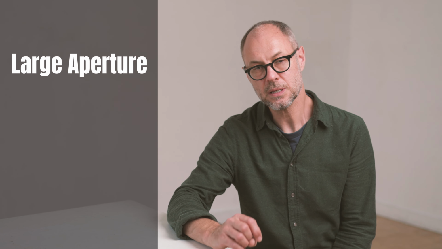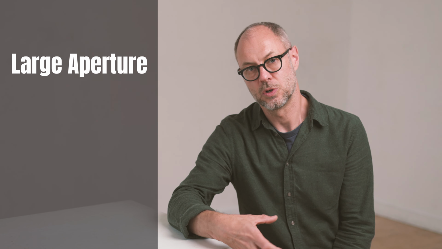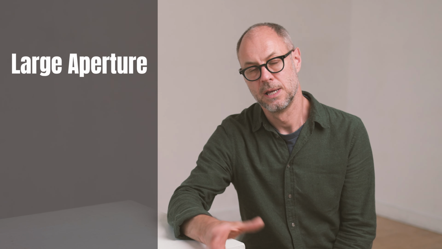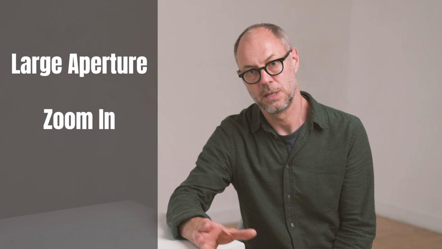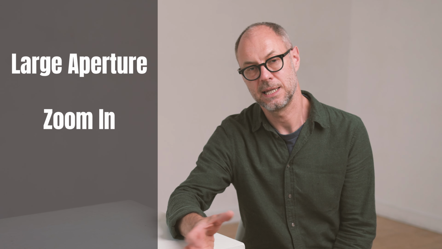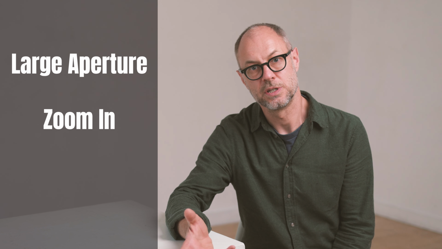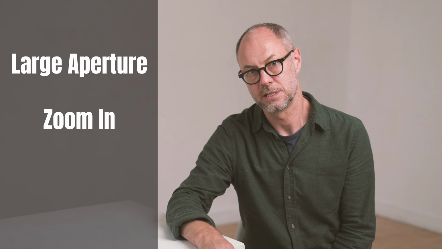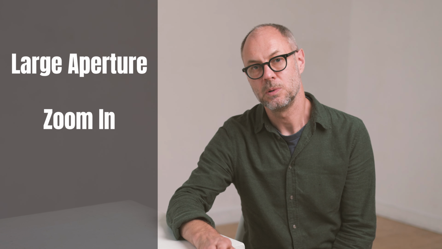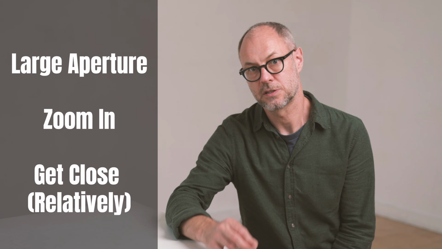use that. Then we want to use a lens which has got a bit of a zoom to it. So if you've got a lens which zooms in and out, you want to zoom in as much as possible. So that may be the 55 end of a kit lens or the 70 end of a 24-70 lens, for example. You want to use a longer end of that lens to maximize the shallow depth of field. And then we want to get relatively close to the subject compared to the background.